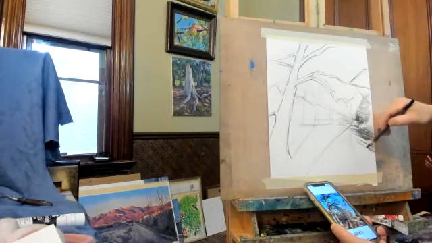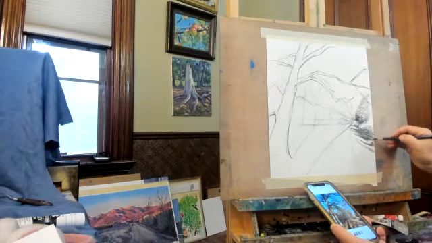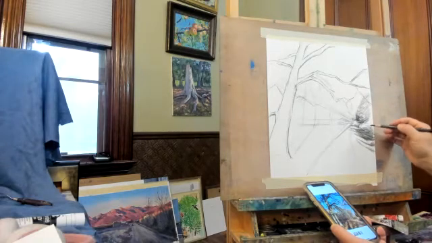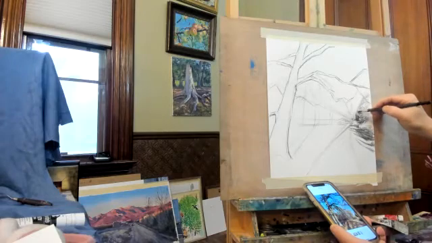You see the shadow here? A lot of those shadows, you have to make them dark. It takes lots of time. And then some trick here.